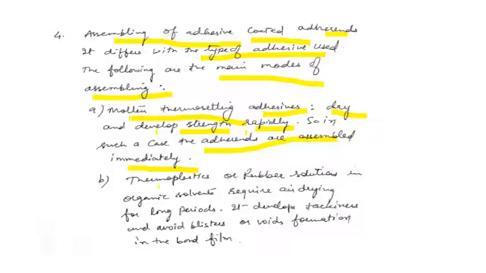In the case of thermoplastics or rubber solutions in organic solvents, air drying is required. If we have used a thermoplastic or rubber-like solution as an adhesive, we can use air drying for a very long period.